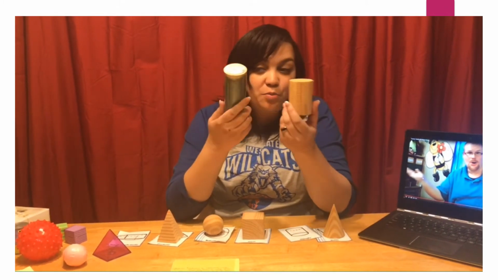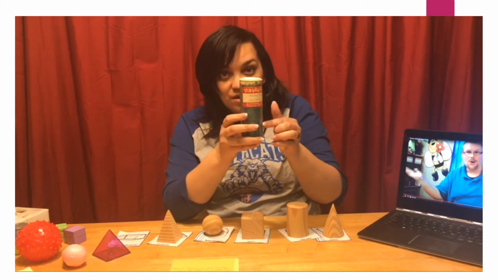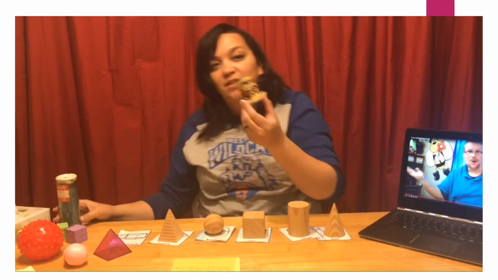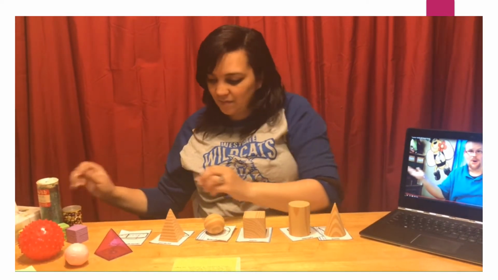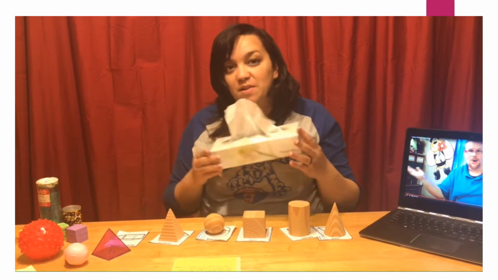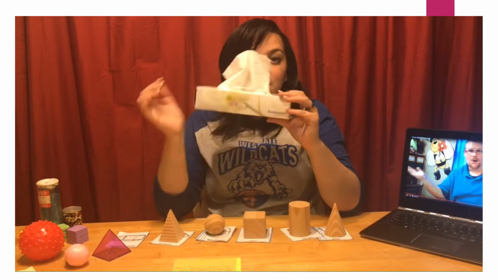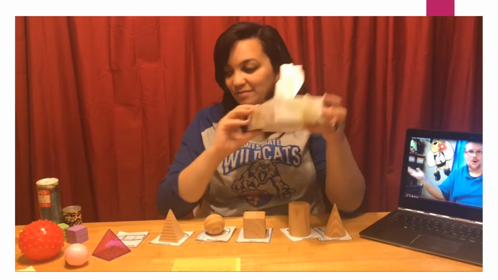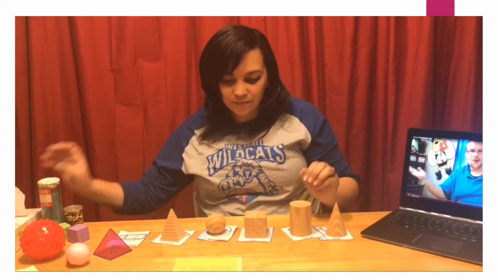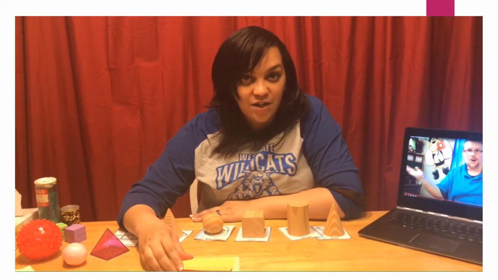Cylinders. Most of you probably see a lot of these around your house. Cans, containers, even soup. Rectangular prisms. We have a lot of these around too. Nice long shapes, rectangular, all over. Why don't you guys go see if you can find some shapes around the classroom?